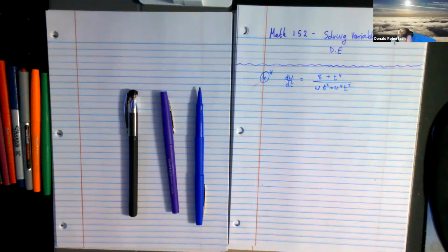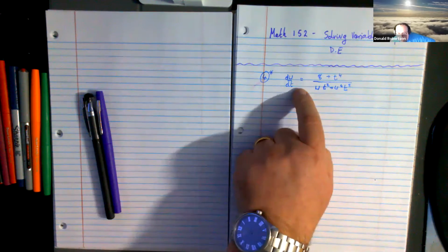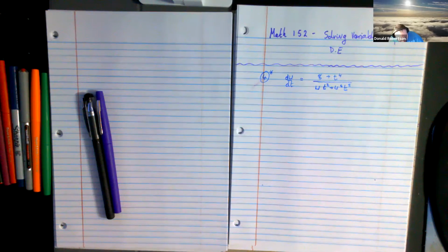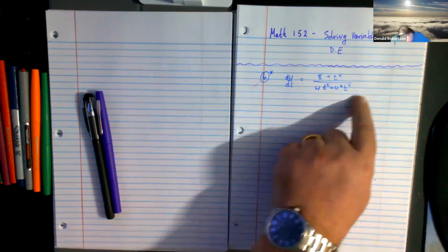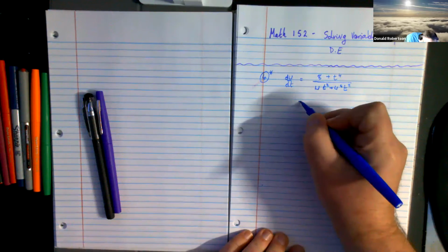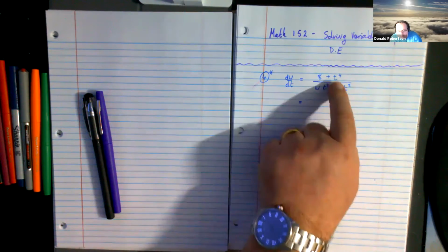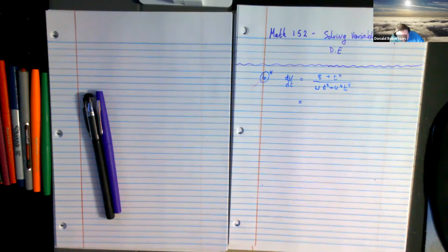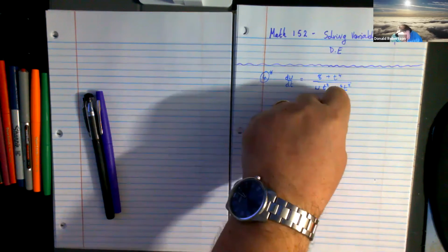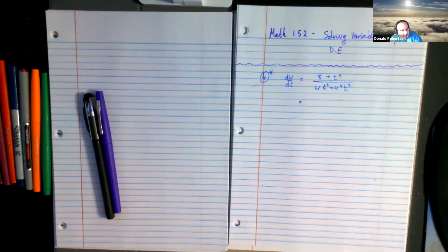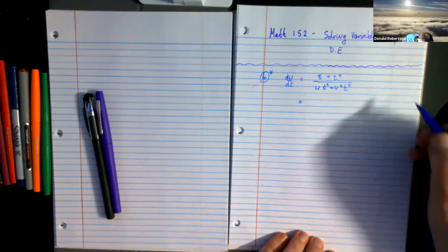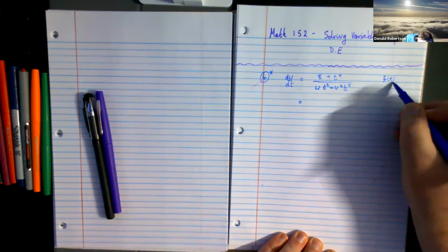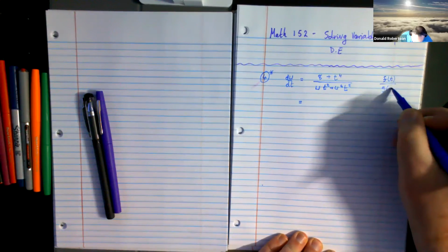What we're going to do today is work on variables separable, how to solve them. So this is my first example for today. The derivative du by dt is equal to this. If you look carefully at this fraction, it is not separated. Shouldn't there be t's on the top and u's on the bottom? And we don't have that. Agreed? So we have to figure out how we're going to make this more like f of t over g of u.